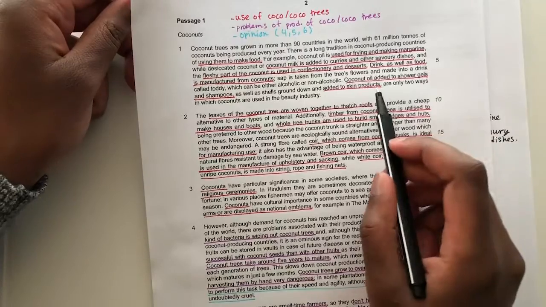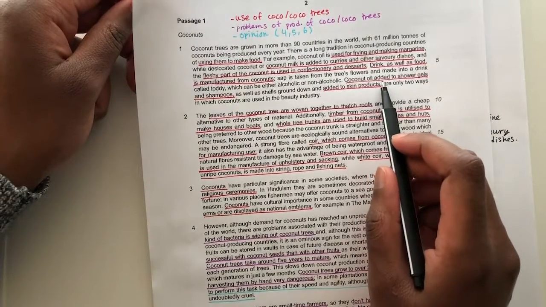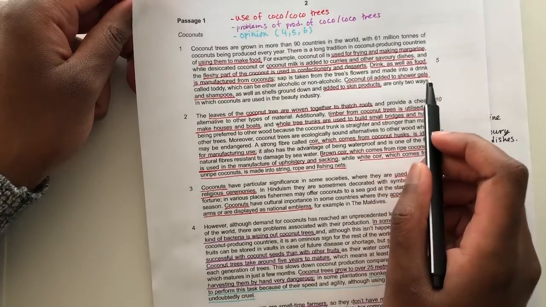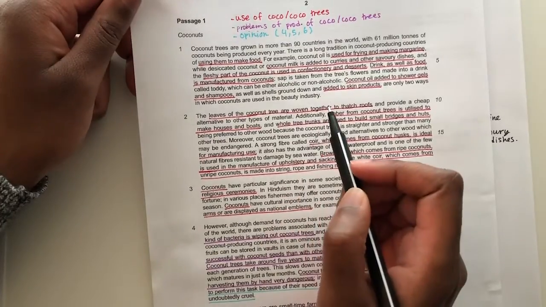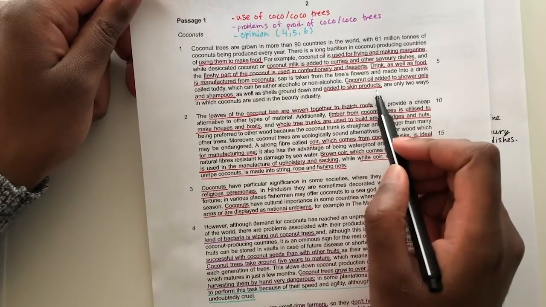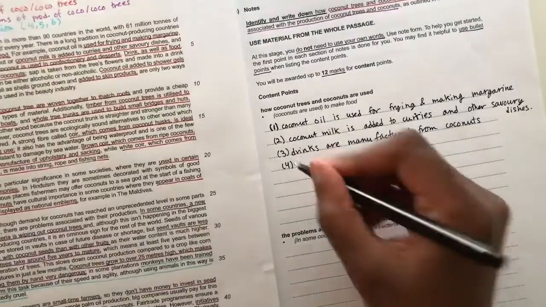The fourth point, coconut oil added to shower gels and shampoos, and then added to skin products. So there again.